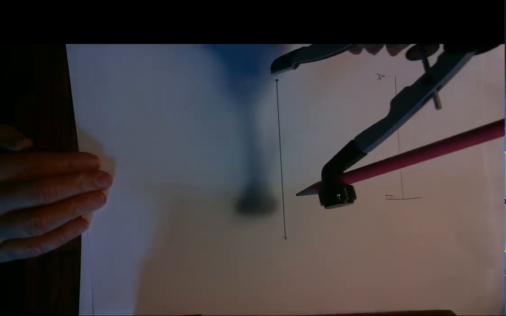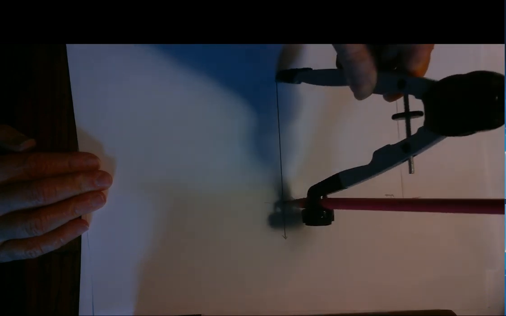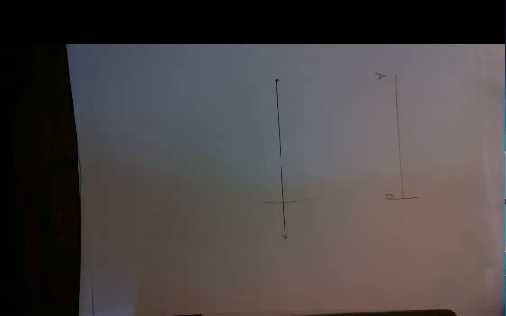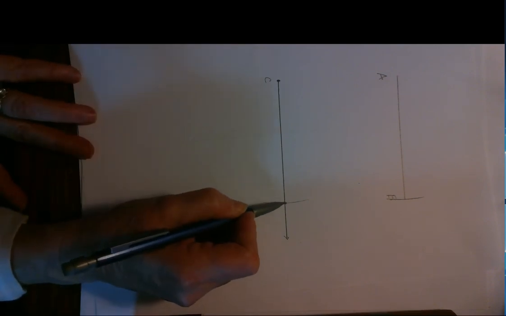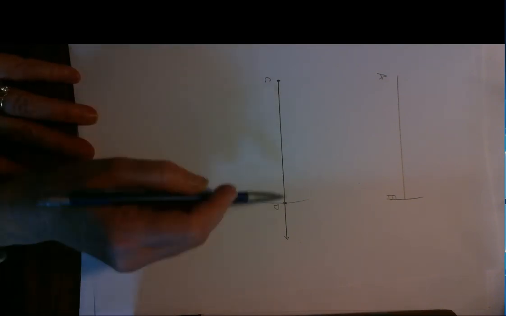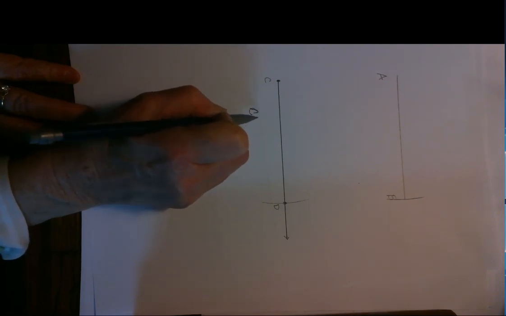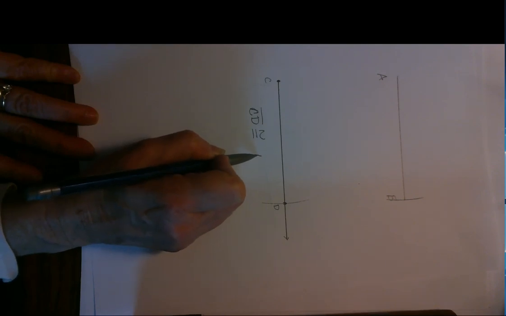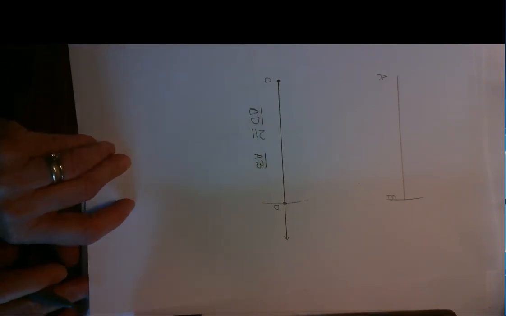Then I'm going to put my point on the endpoint of the ray and swing an arc that intersects the ray. If I call this endpoint C and this point here D, because they have the same radii, I'll be able to say that segment CD is congruent to segment AB. And so that's how you copy a segment.